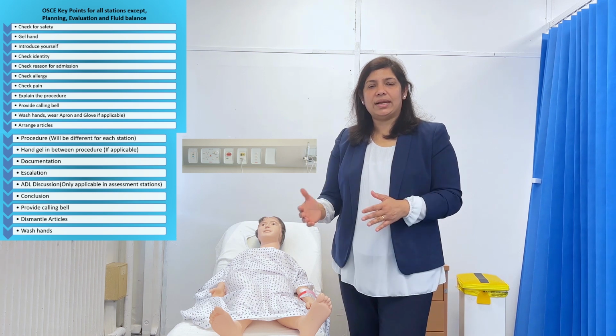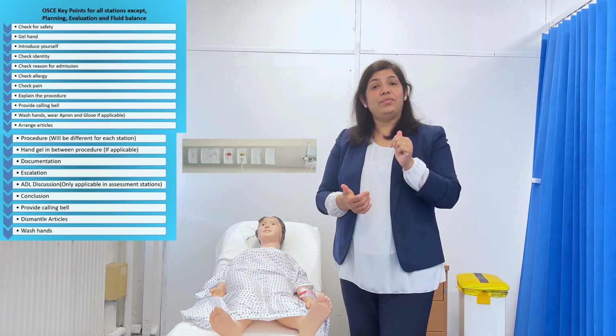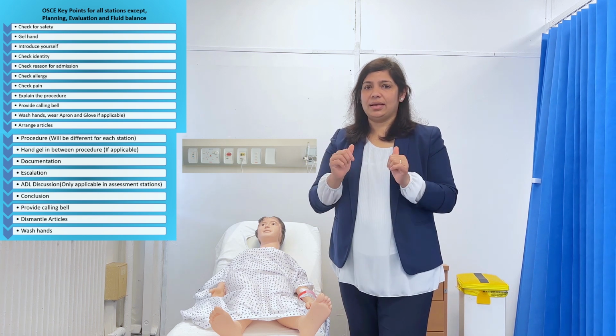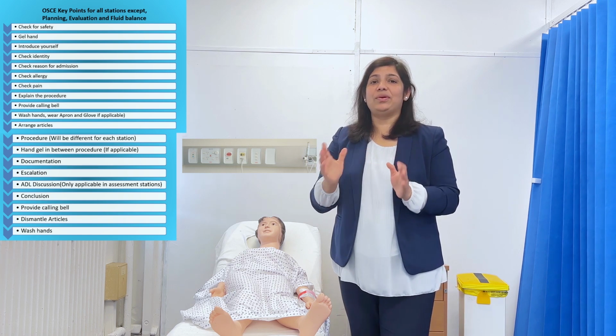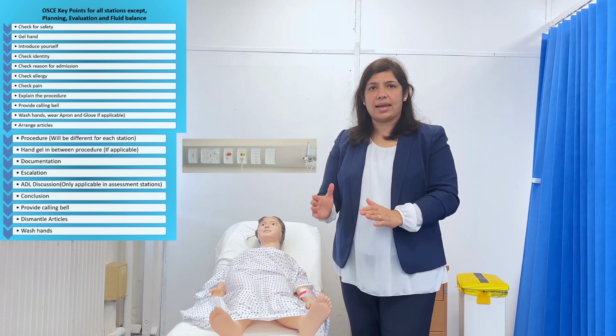So next one is hand gel. As soon as you have done the safety check and you enter the room, you're supposed to do the hand gel. We will do the hand gel procedure completely separately because that's the main procedure for the OSCE. So we will go through that one completely separately.